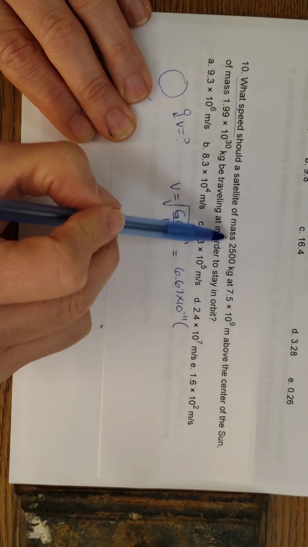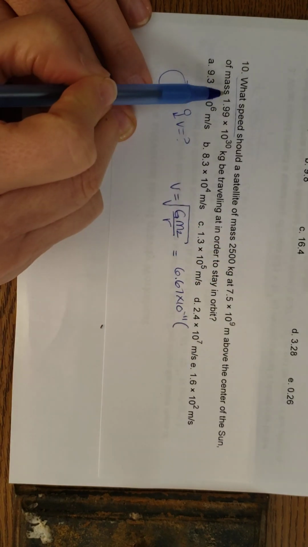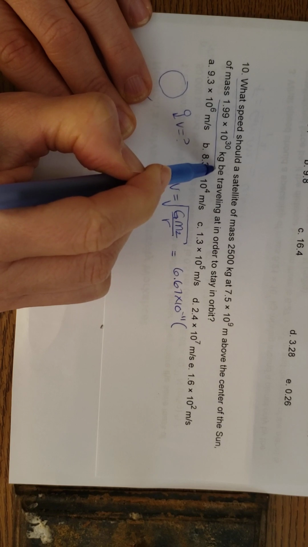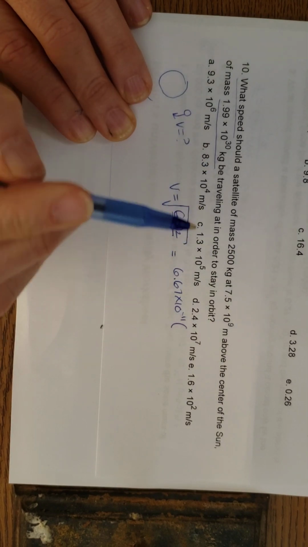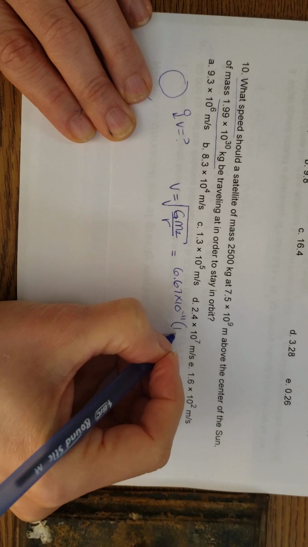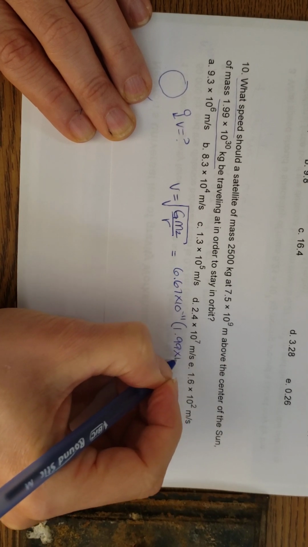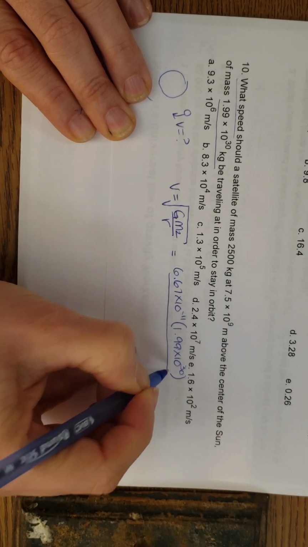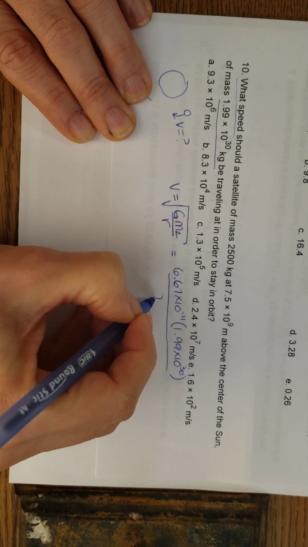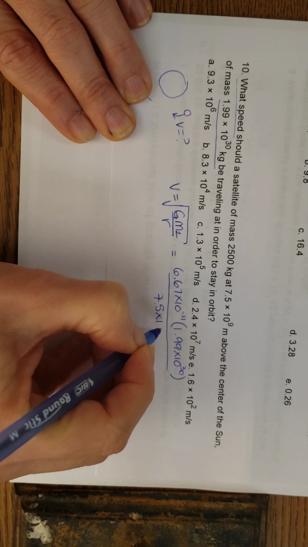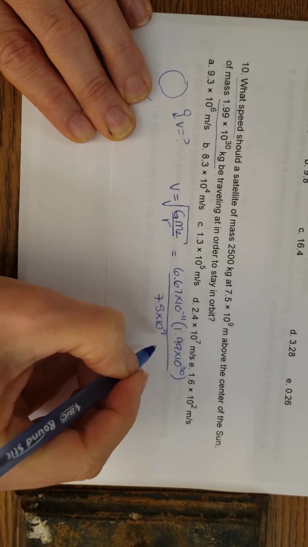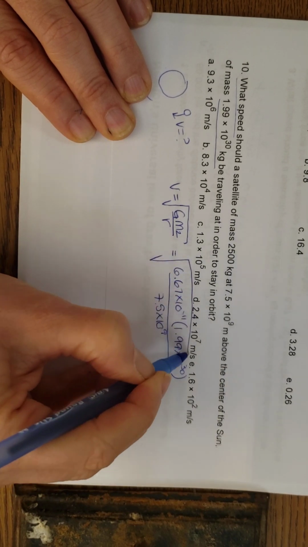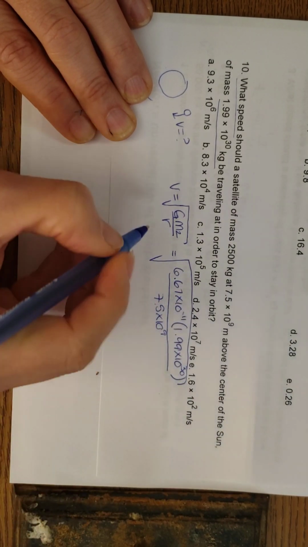So I'm comparing 2,500 kilograms or 1.99 times 10 to the 30. This is the value that I'm going to be using because what I care about is the mass 2, the mass of the big object. So 1.99 times 10 to the 30. I'm going to divide that by the distance, 7.5 times 10 to the 9. And these are meters, so I don't have to worry about anything.